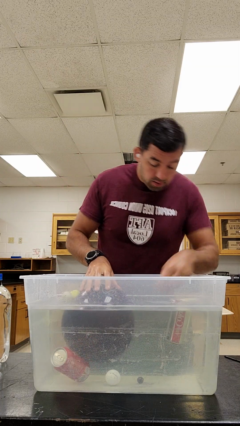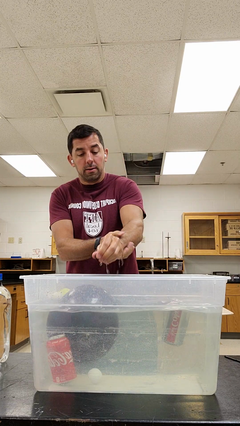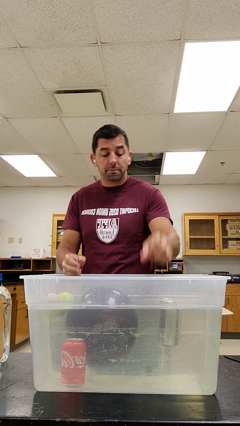Now, some of you may have guessed that. Some of you may be like, how in the heck is a bowling ball floating? It's way heavier than all that other stuff, right? For example, we have the metal ball. The metal ball sunk like a rock, but it's not nearly as heavy as the bowling ball. So how does that work?